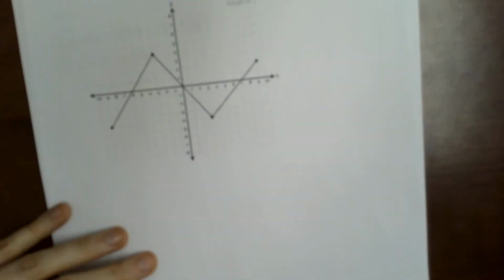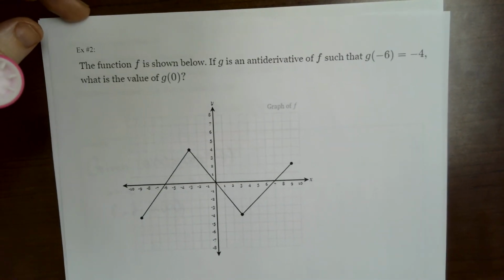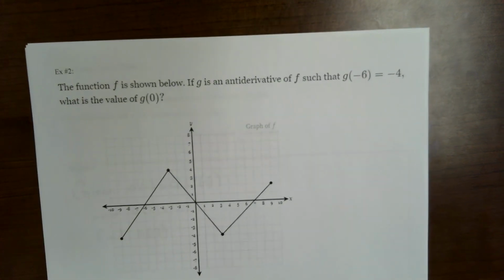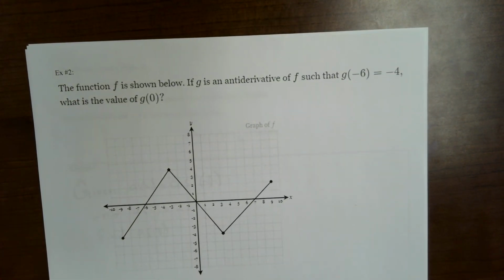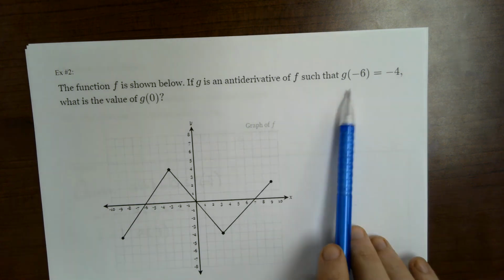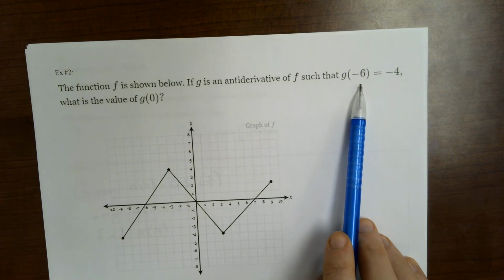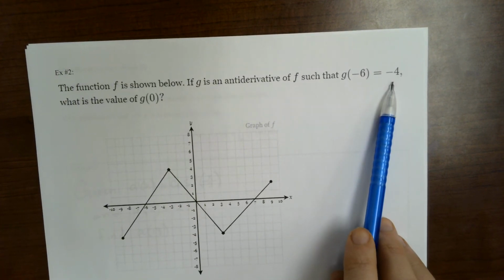Okay, I'm almost done. Now this is the same idea, but just different phrasing. So you don't have to stick with me the whole time, if you feel like you've got it. But the function f is shown below. If g is an antiderivative of f such that g of -6 equals -4, what is the value of g of 0?